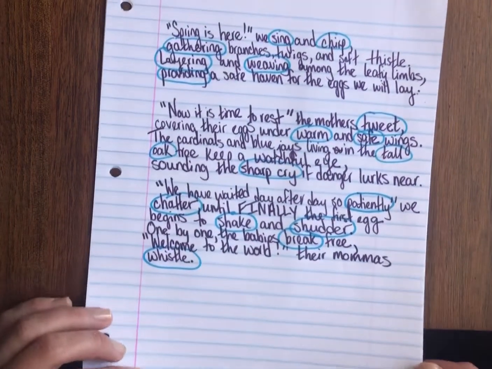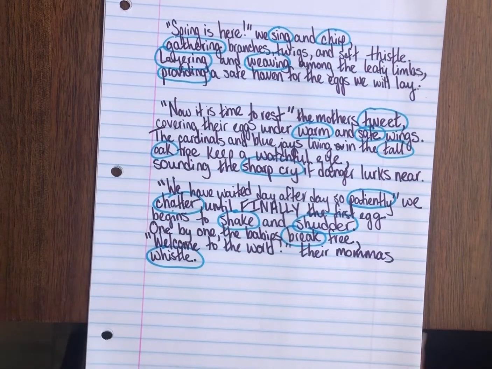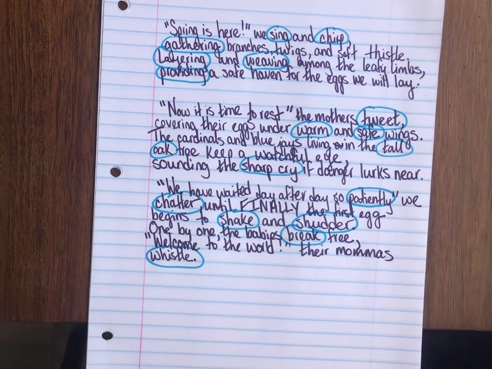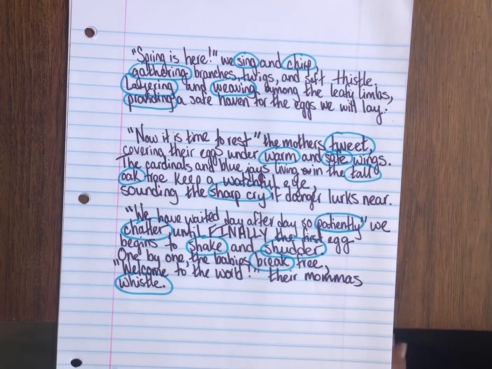So your job today is to use a combination of vivid verbs and sensory details to finalize your poem by writing the third stanza. Remember, each stanza should build upon each other. Happy writing, poets!